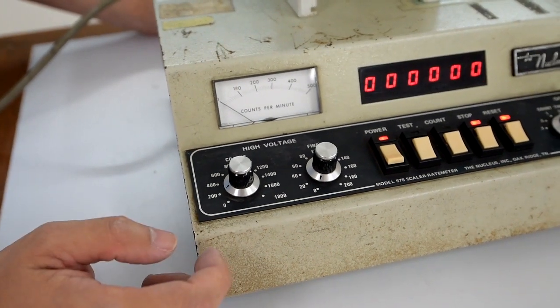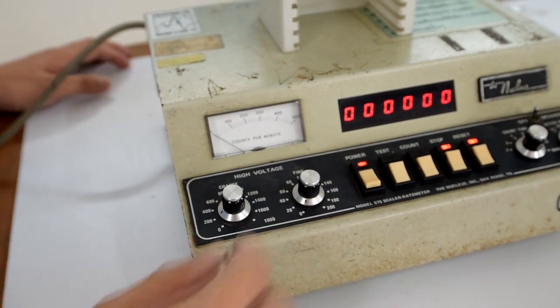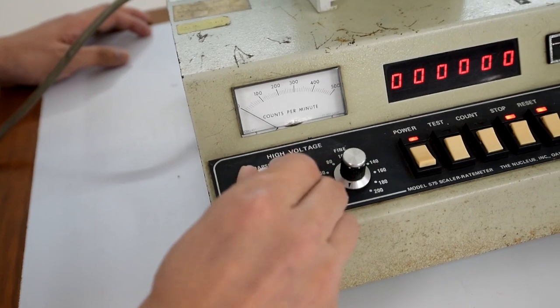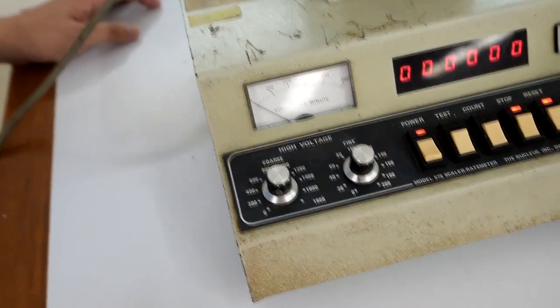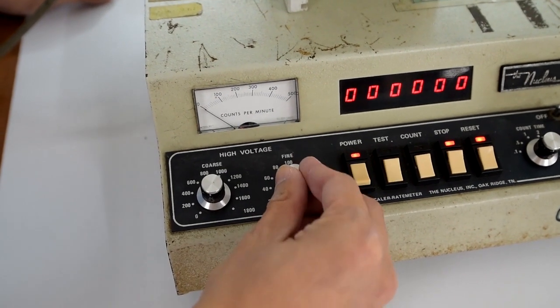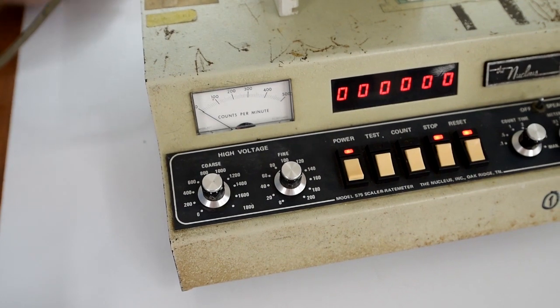So for me, I get the operating voltage is 670 volt. Then I will turn the coarse adjustment to 600 volt, and I turn the fine adjustment to 70 volt.